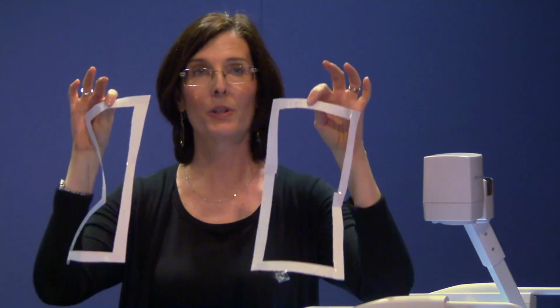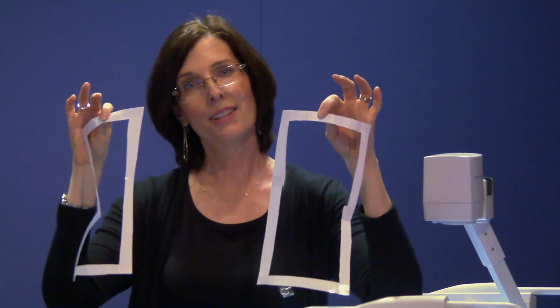So in this case, order did not matter. Now, sometimes in mathematics, order is very important. But in this case, order didn't matter for us this time.